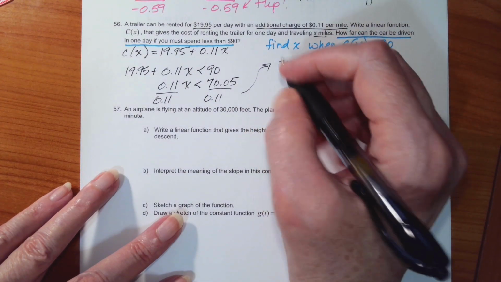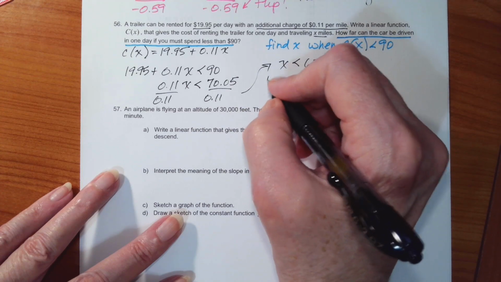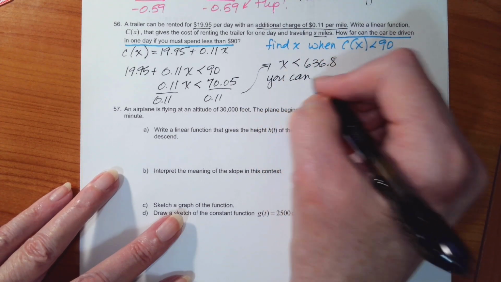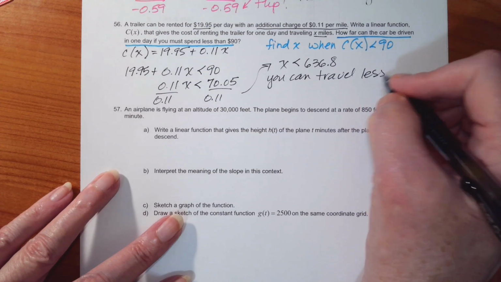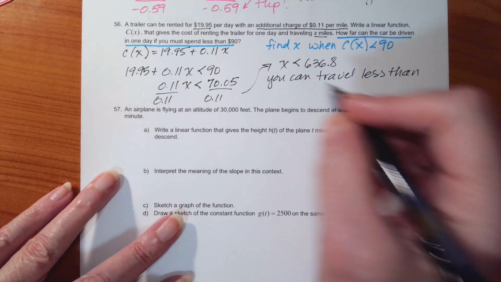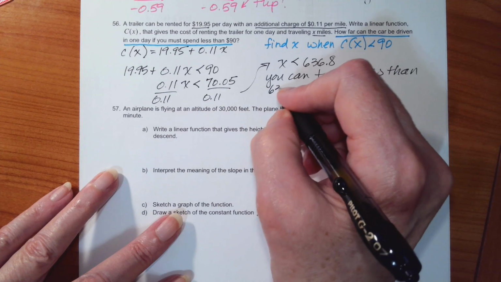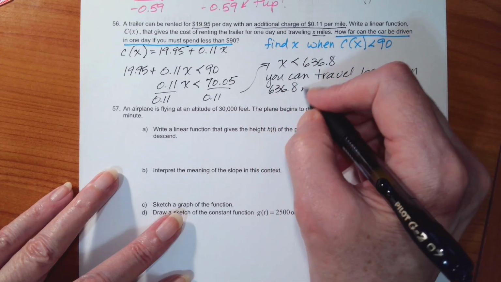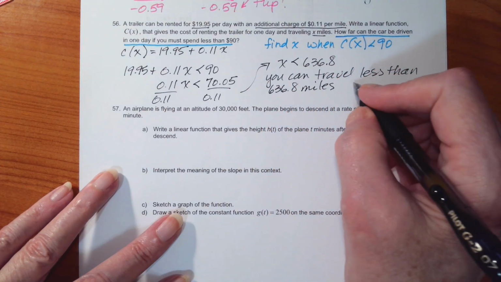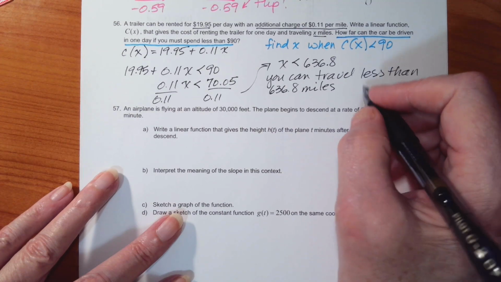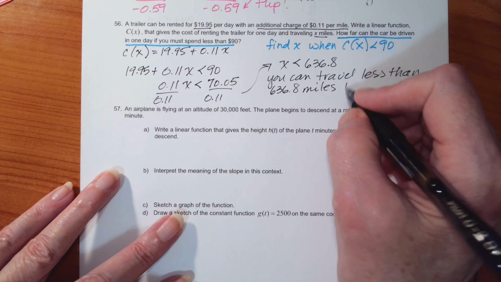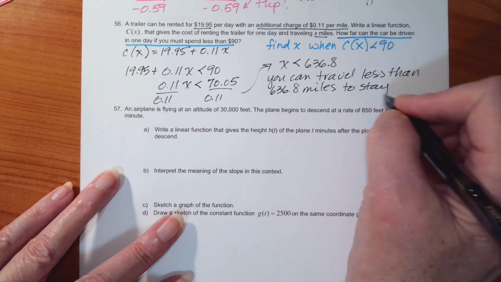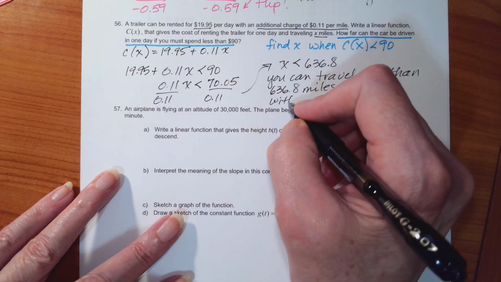So you can travel less than 636.8 miles to stay within budget.